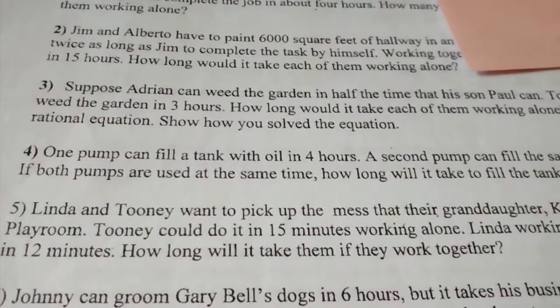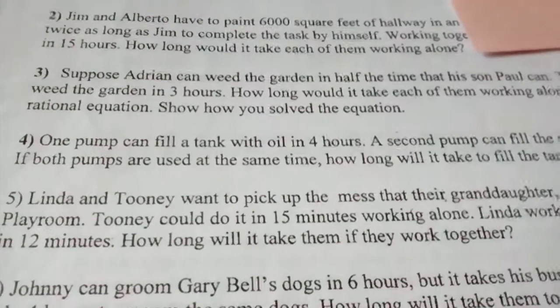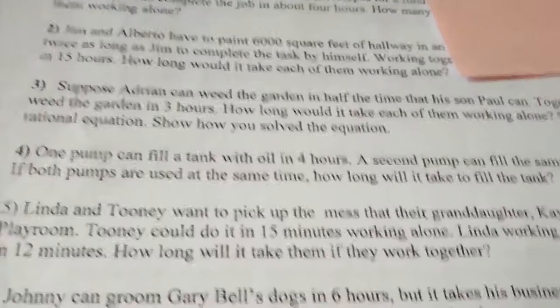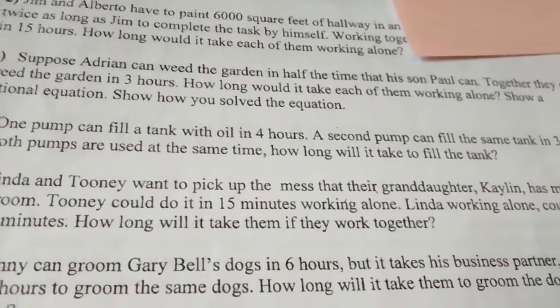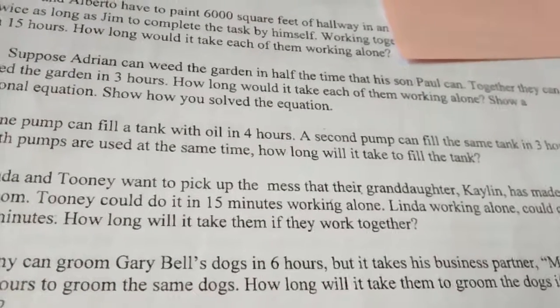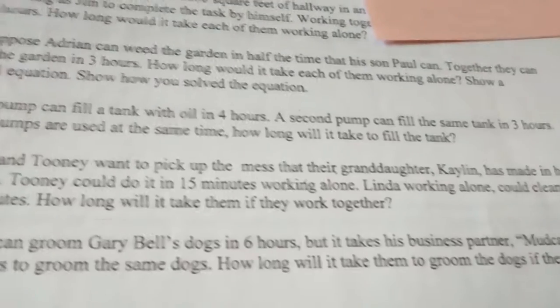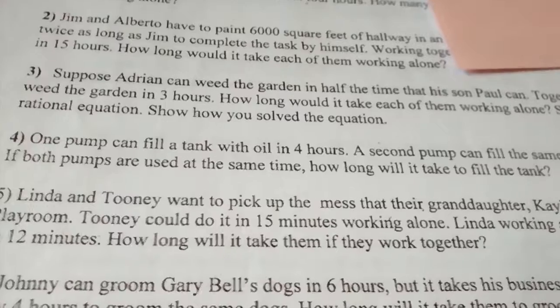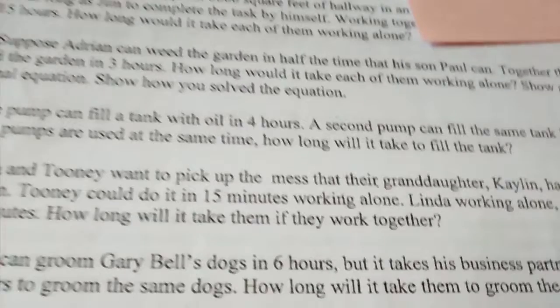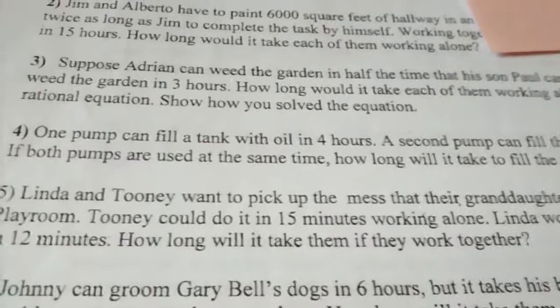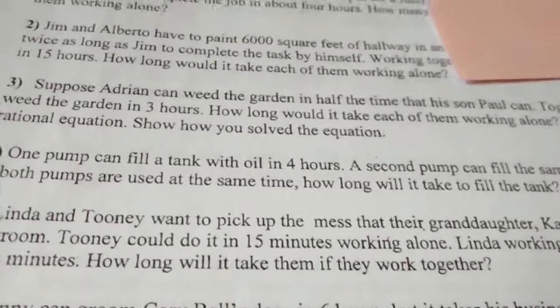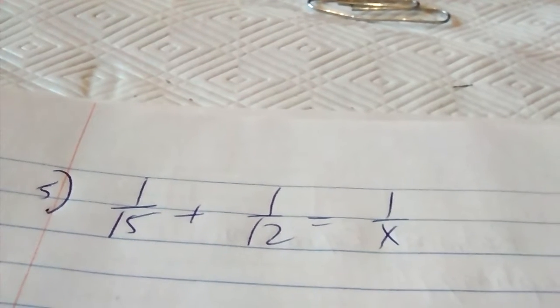Okay, so now we're going to look at number 5 on the assignment sheet. Linda and Toonie want to pick up the mess from their granddaughter, Kaylin, who has made a mess in the playroom. So Toonie could do it in 15 minutes working alone, and Linda, working alone, could complete the task in 12 minutes. How long would it take them if they worked together? So here's the equation that you would set up.